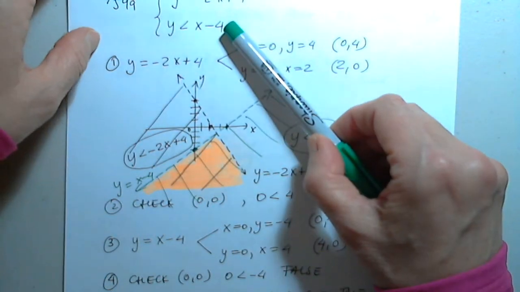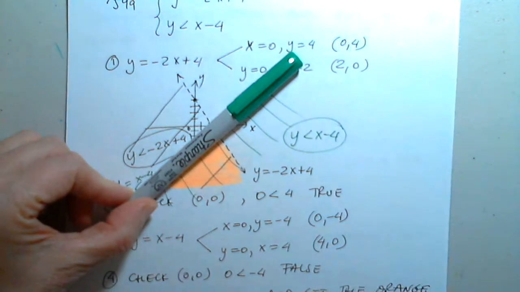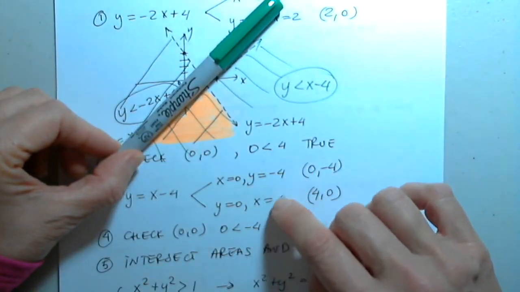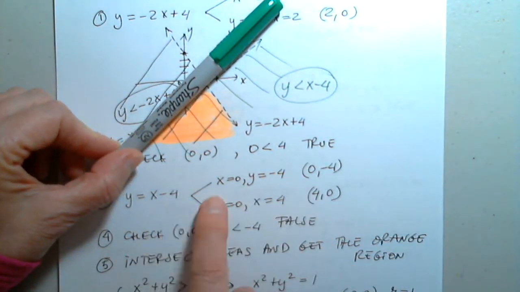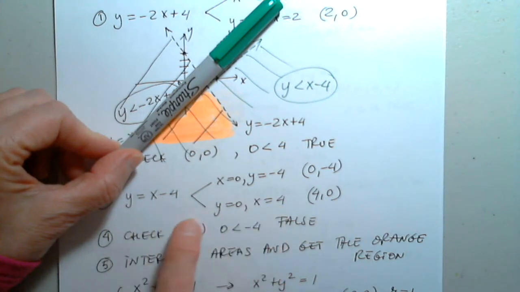I repeat with the other one, finding the two intercepts, the x and y intercepts, in the same way. When x is 0, y is such and such. When y is 0, I get x.